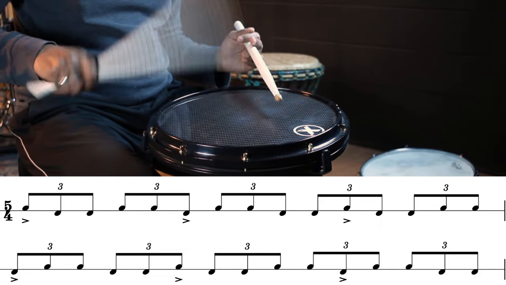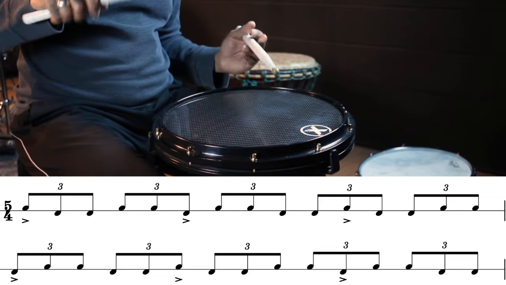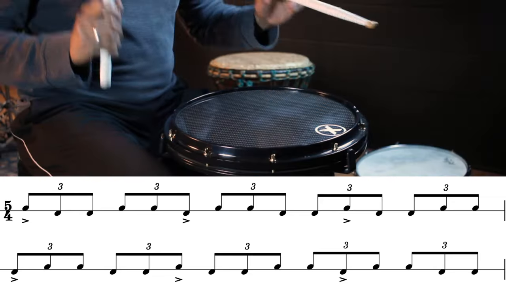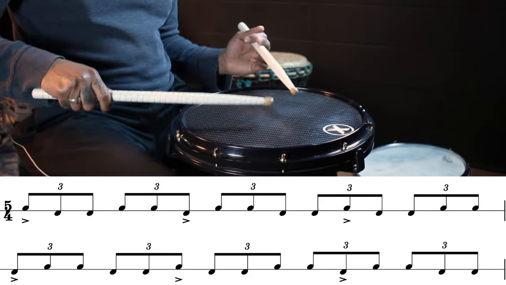1, 2, 3, 4, 5. Makes a little more sense. Sounds a little better when it's faster. 1 and a 2 and 3, 4, 5.